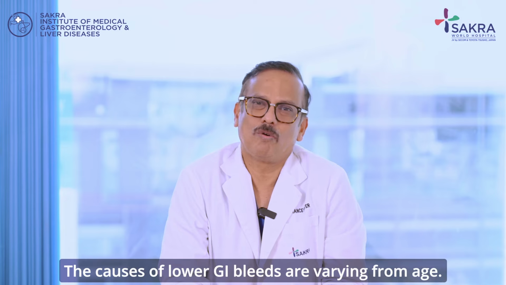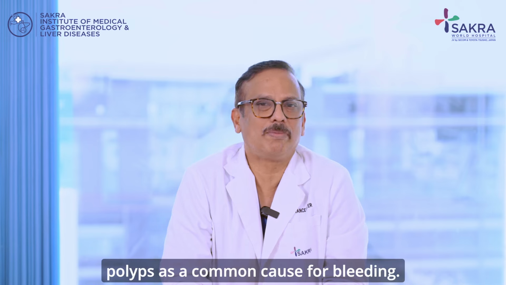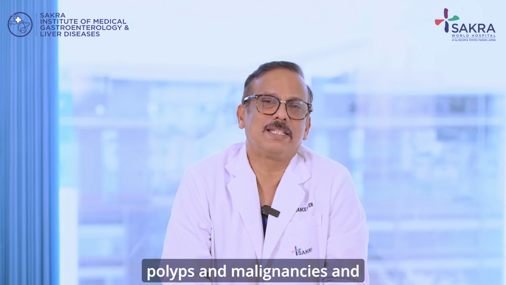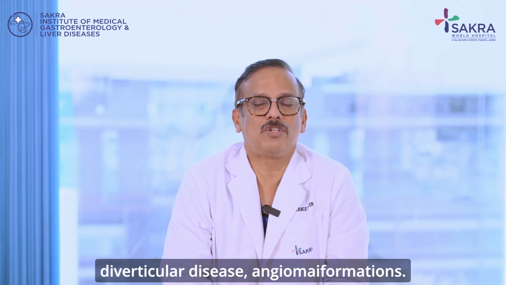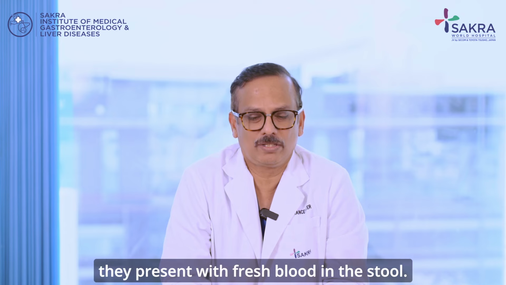The causes of lower GI bleeds vary with age. Younger patients have fissure and polyps as a common cause for bleeding, but in older people it can be hemorrhoids or piles, and then polyps and malignancies and diverticular disease, angiomalformations. These are the causes for bleeding, and they present with fresh blood in the stool.